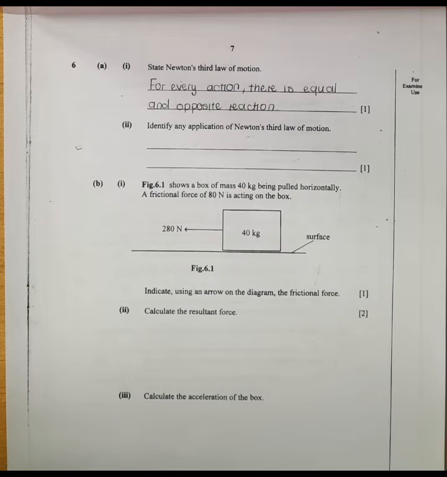When we are jumping out from the boat, let me explain how Newton's third law of motion applies. When we start jumping out of a rowing boat, we push the boat backwards with our feet.